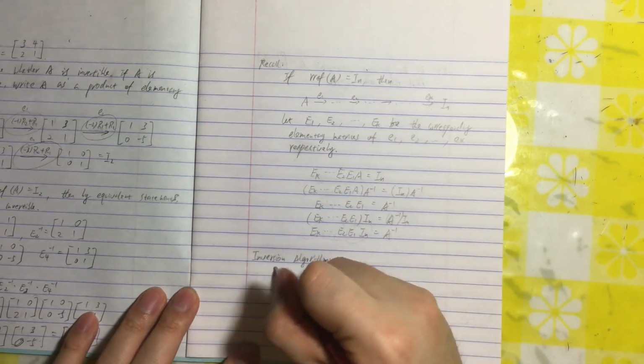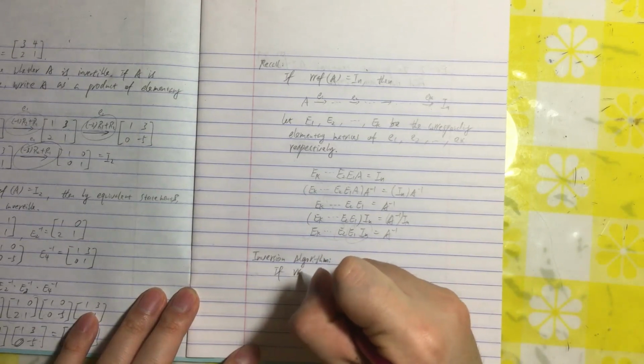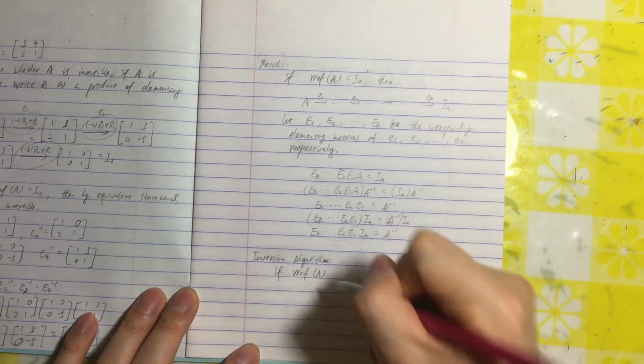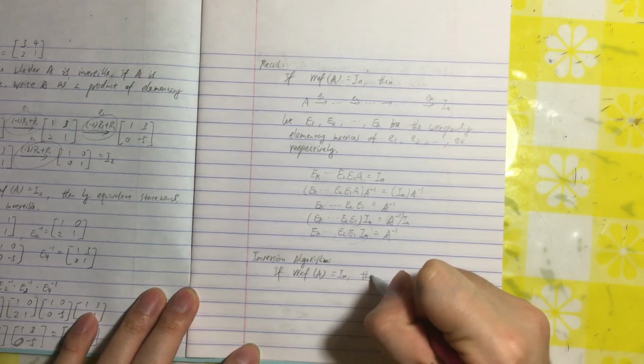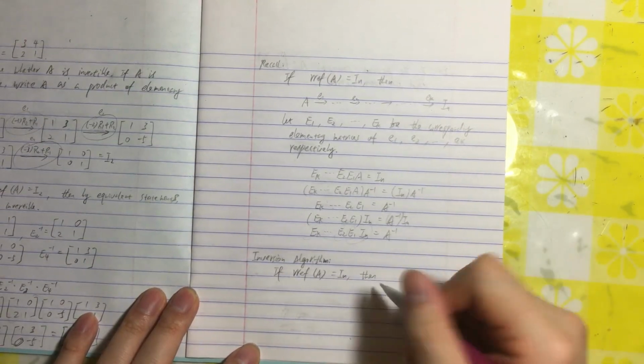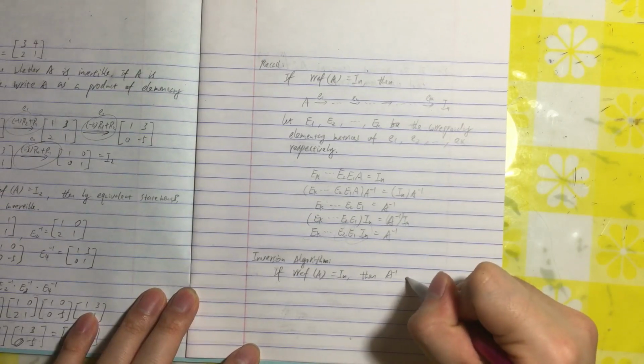The inversion algorithm says if the reduced row echelon form of A is the identity, then by equivalent statements we know that A is invertible. The inverse of A exists.